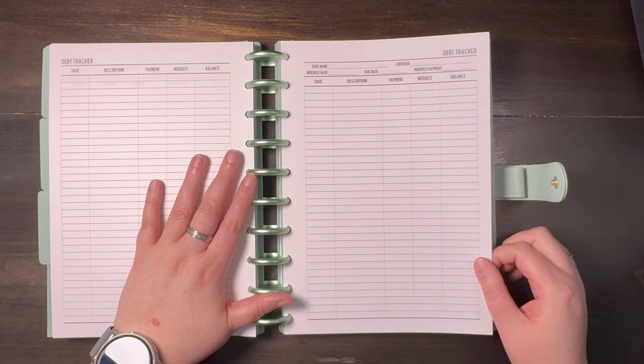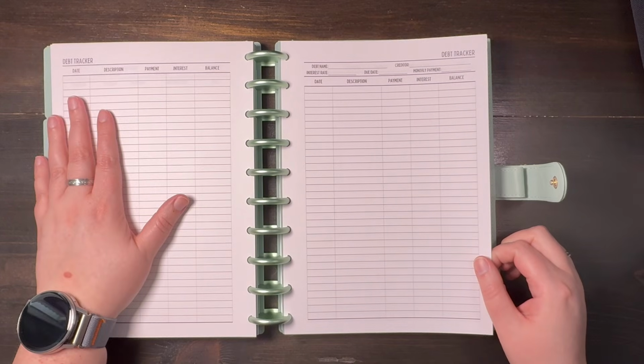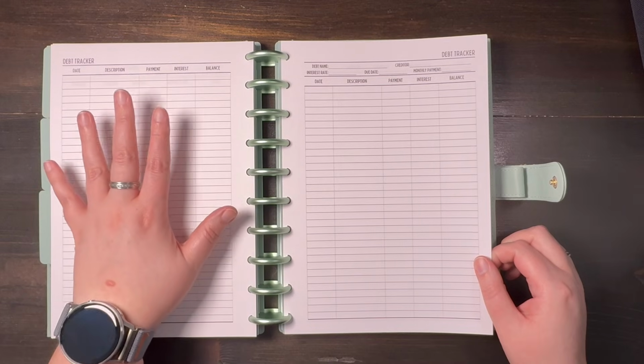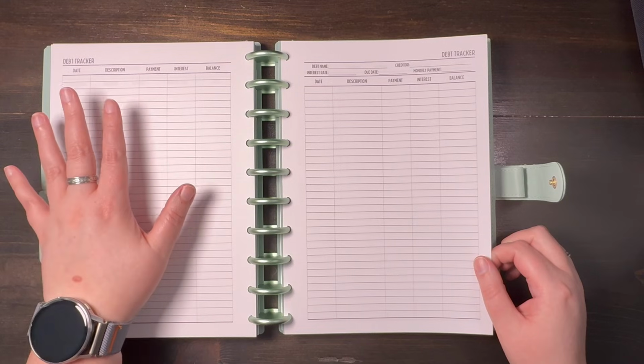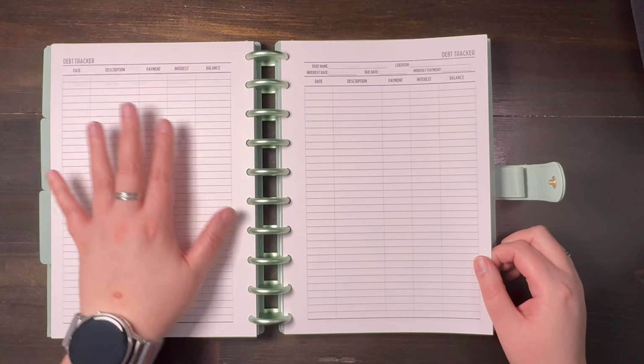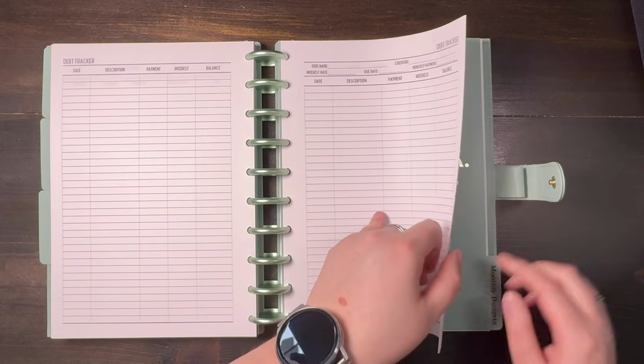But those are the debt trackers. I do have them for each of the different student loans and then the installment plan, but I don't want to show them yet. I want to show them when I go through and do a debt update. So you get to see a blank one.